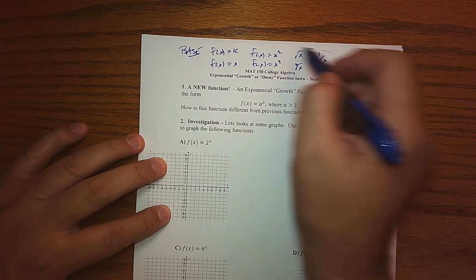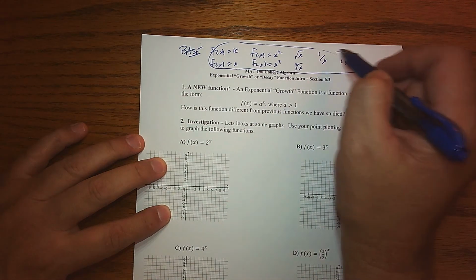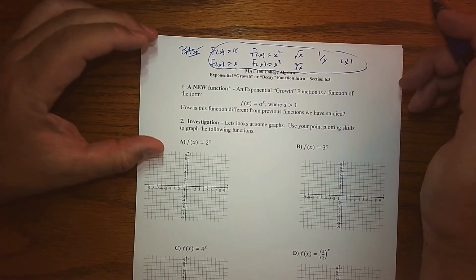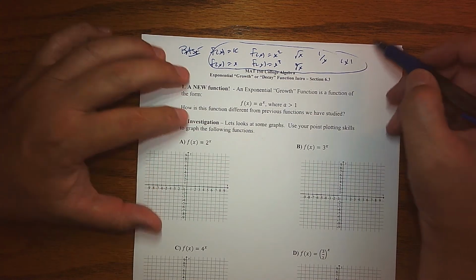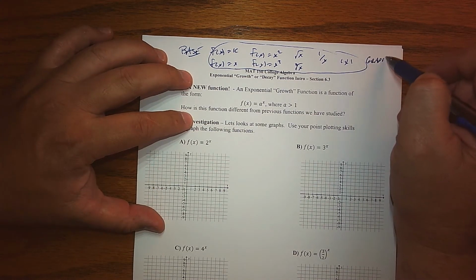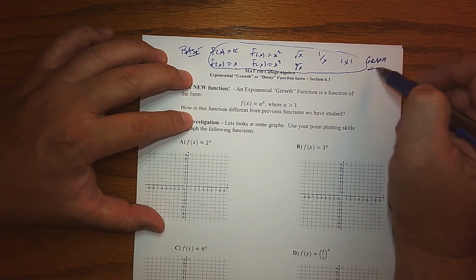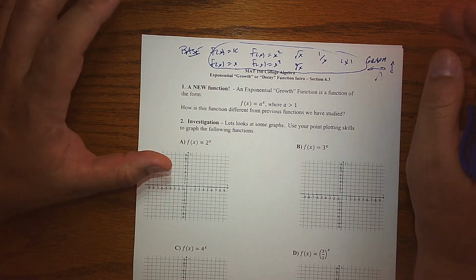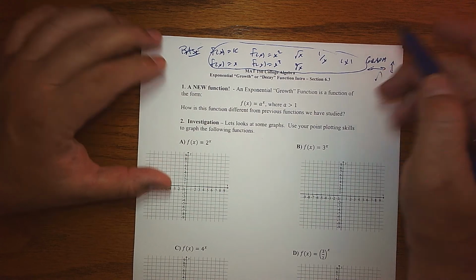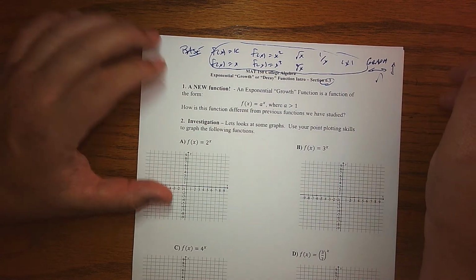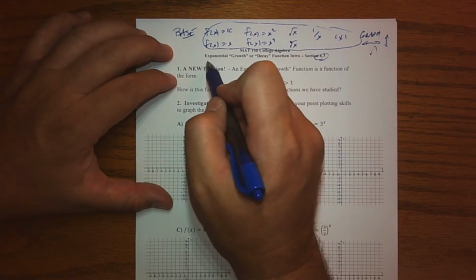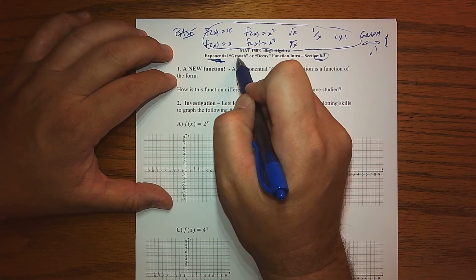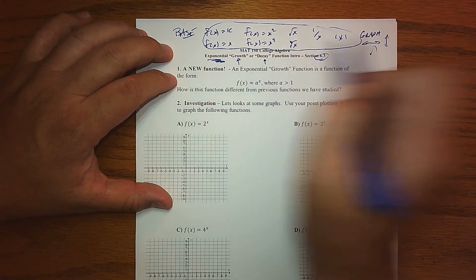So we have a pretty solid foundation of base functions, and with those base functions we can do a lot. We can solve equations with them, we can do some quick graphing with them as we transform them, move them left or right, move them up or down, stretch them, shrink them, whatever the case might be. So that's where we're heading in 6.3. We're going to be taking a look at a new function. It is called the exponential function, and it turns out that there's two types. There's growth models and there's decay models, right?